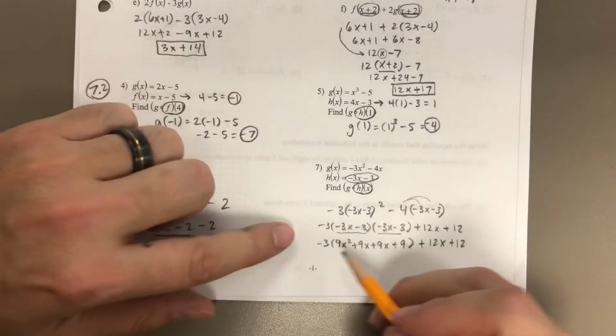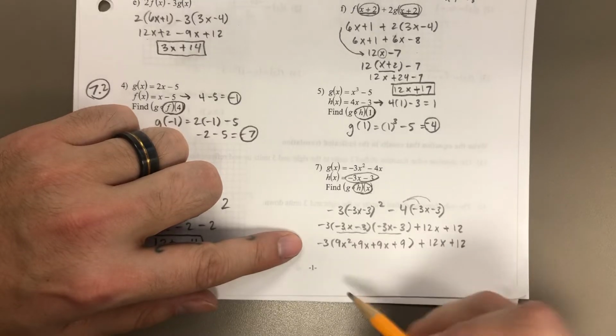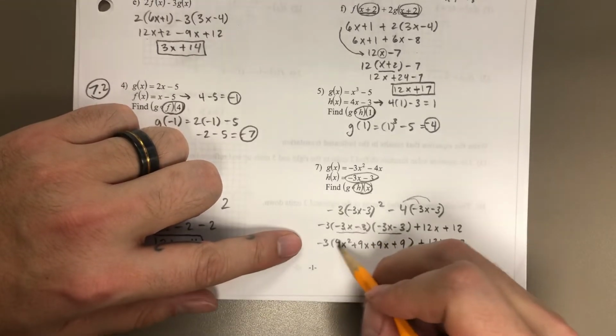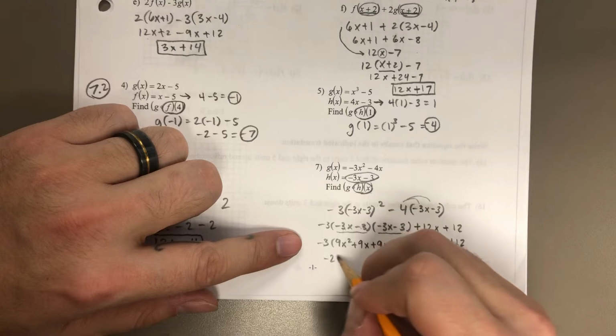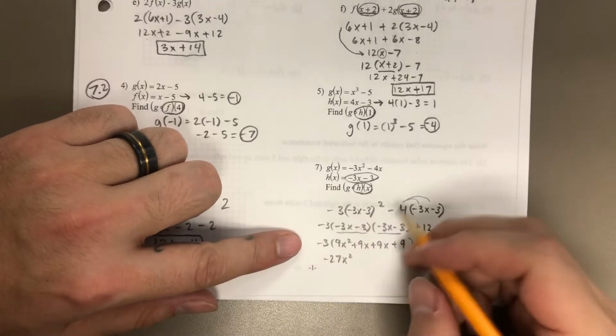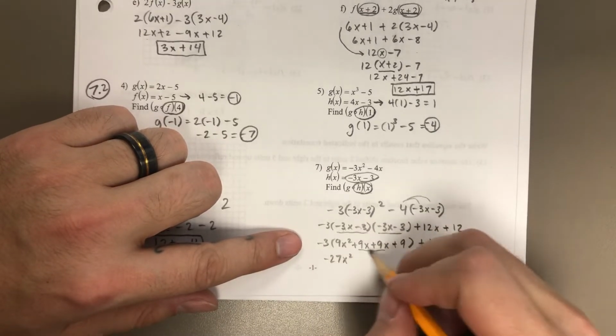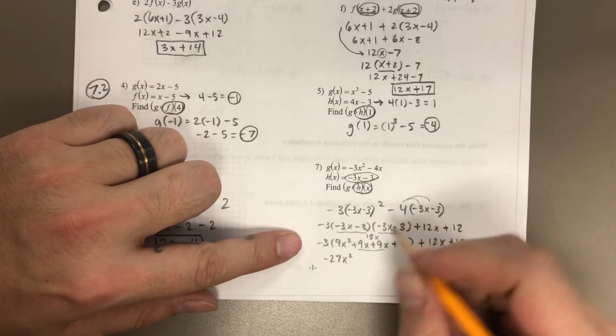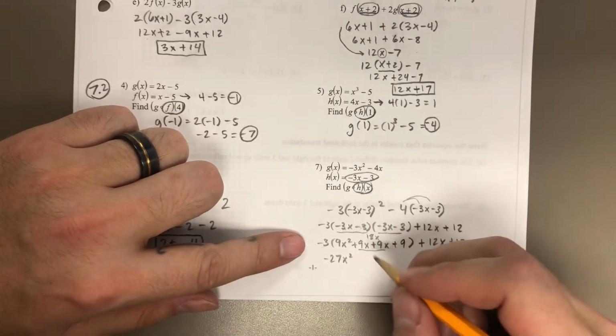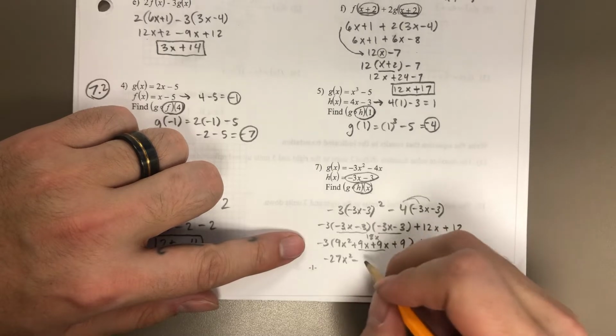Now we have one last thing to do, and that's distribute the negative 3 in there, and then we can combine like terms. So negative 3 times 9 is going to be negative 27, so negative 27x squared. I'm going to combine these two together real quick. 9x and 9x makes an 18x. And negative 3 times 18 is a negative, what would that be, 54.